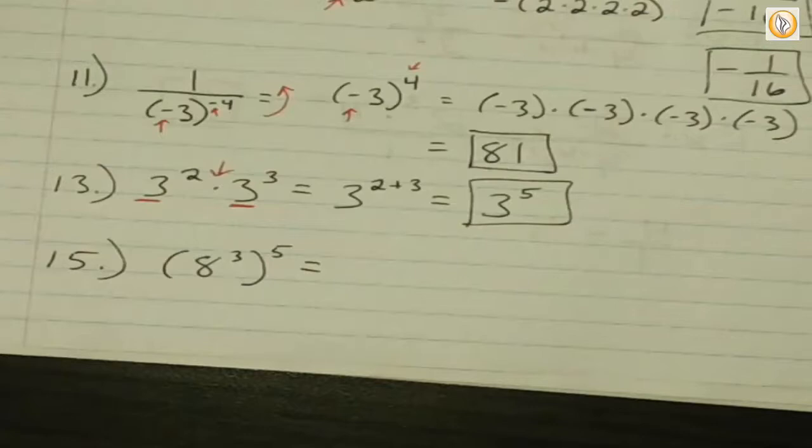Look in your notes. When you have an exponent on the inside of parentheses and the outside, the one on the outside is saying everything in here is raised to the 5th power. That's right.